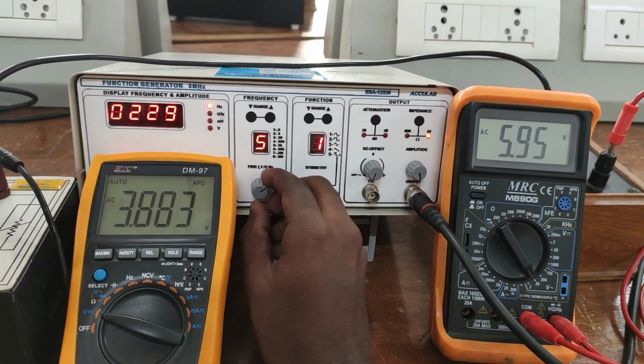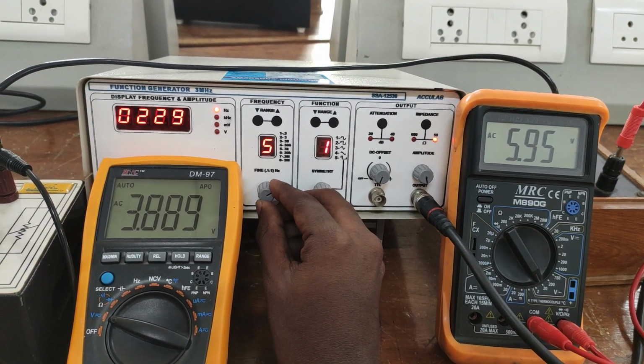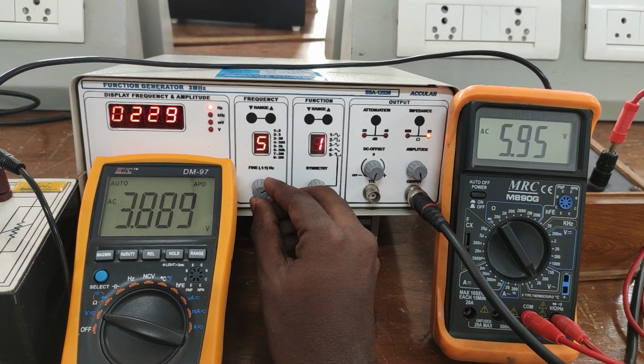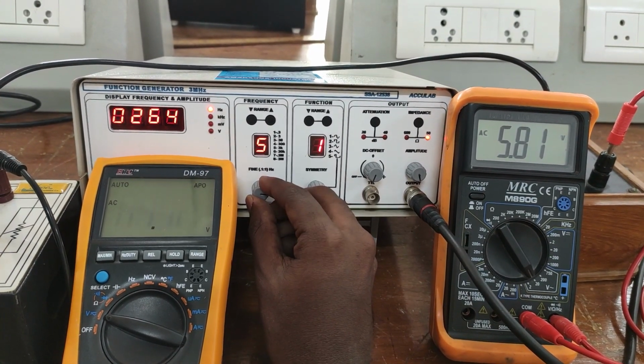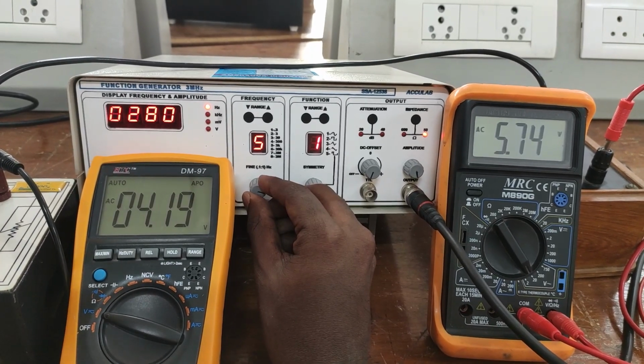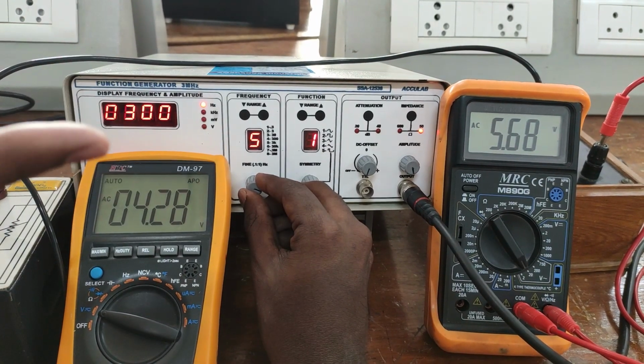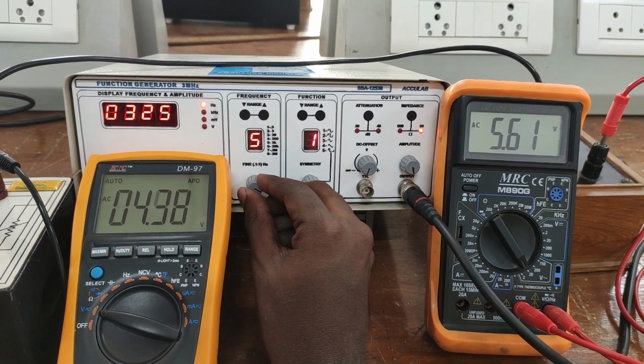Now the frequency is around 220. Now let's increase the frequency, and observe the output voltage and the input voltage in the multimeter. When the frequency is being increased, you can observe the input voltage is falling and the output voltage is increasing.